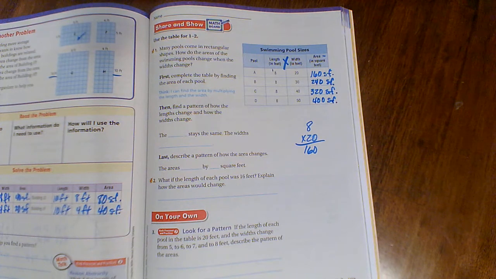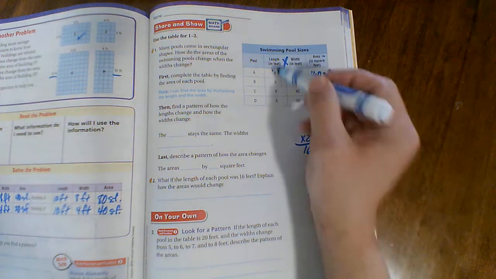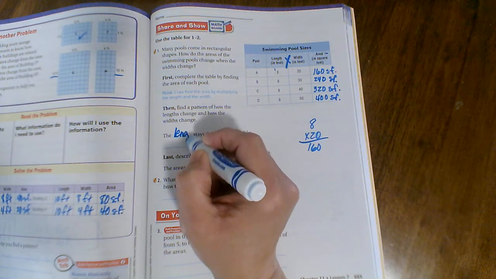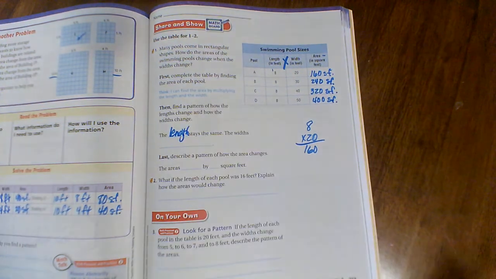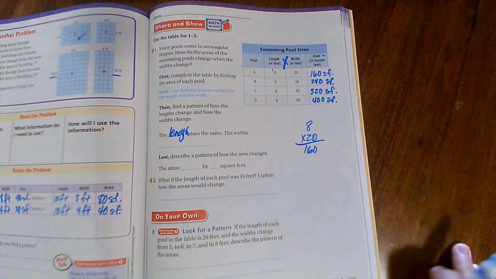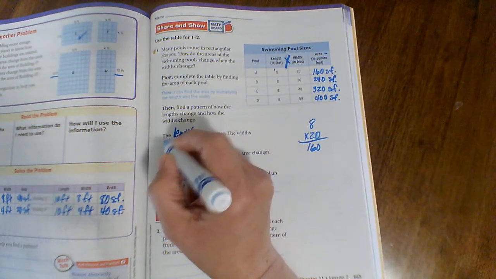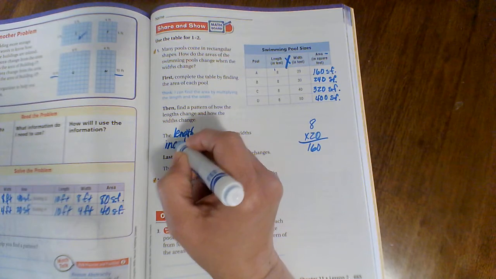All right, ladies and gentlemen, the length stays the same, right? We're looking for patterns now. The length stayed the same. The widths, what is going on with the widths? Well, they increase by 10, don't they? They go up by 10.